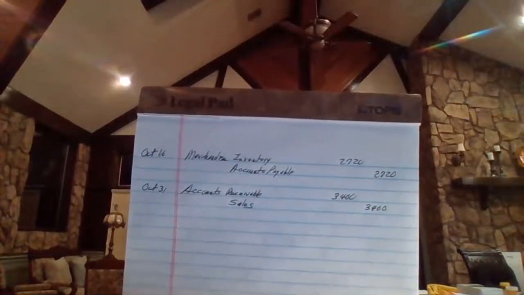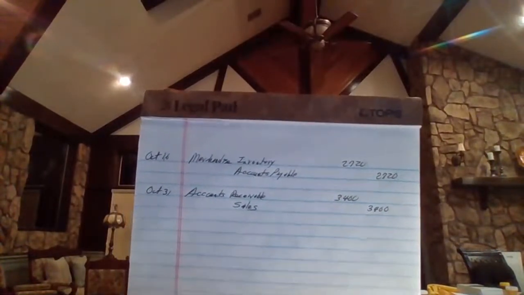And then on October 31st, record the sale, accounts receivable $3,400, and sales gets a credit for $3,400. Same thing as the first three methods: specific ID, LIFO, and FIFO.